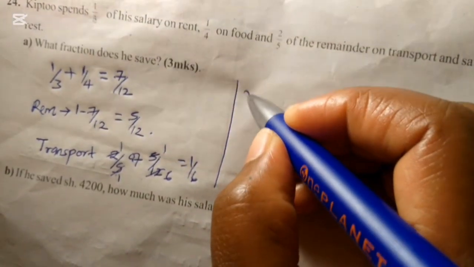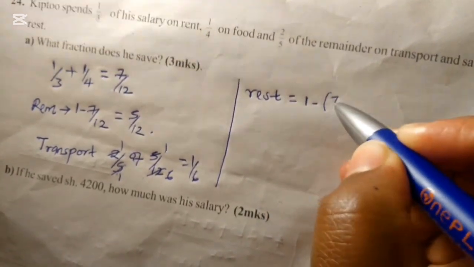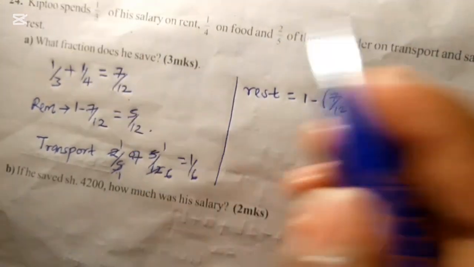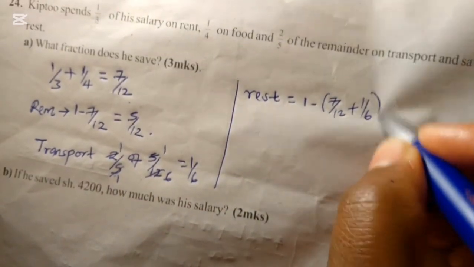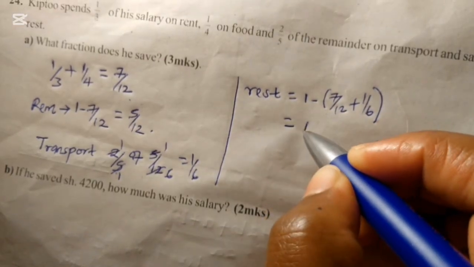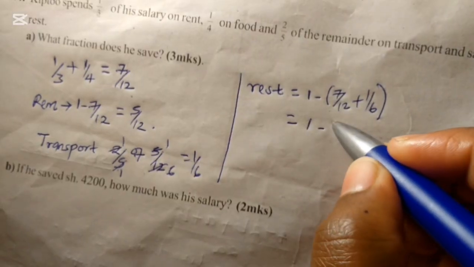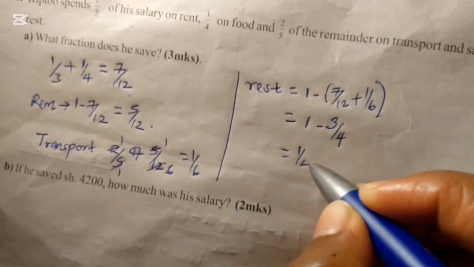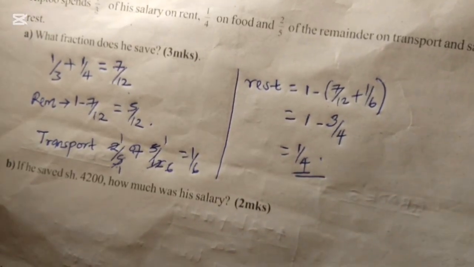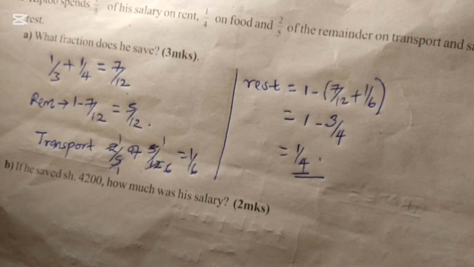The rest will be equal to 1 minus 7/12, plus 1/6 used on transport, and this will be the same as 1 minus 3/4, since 7/12 plus 1/6 is 3/4, and this is 1/4. So the fraction that he saves is 1/4.